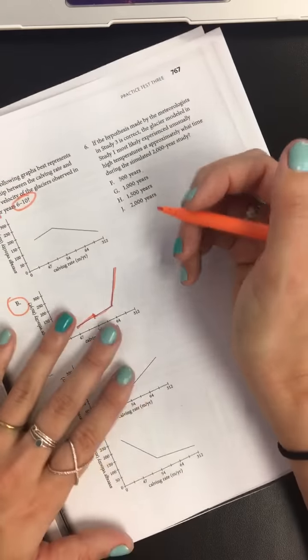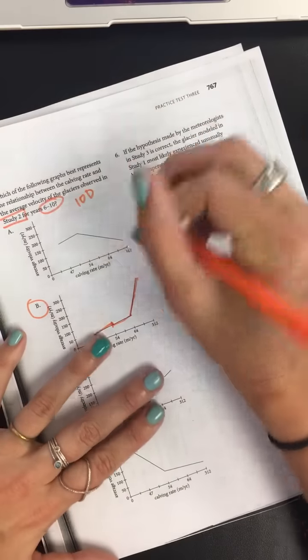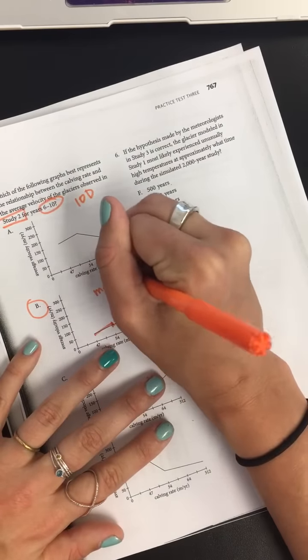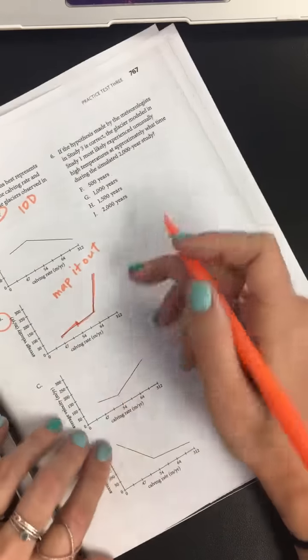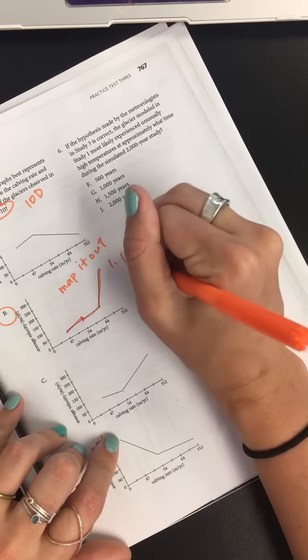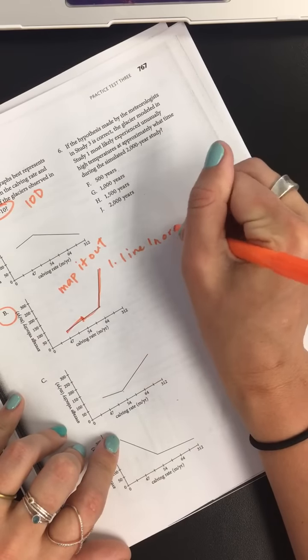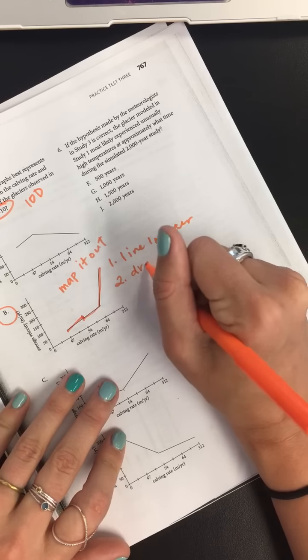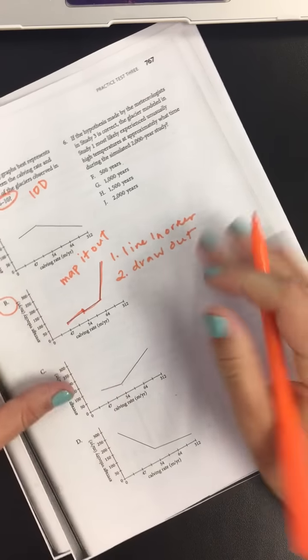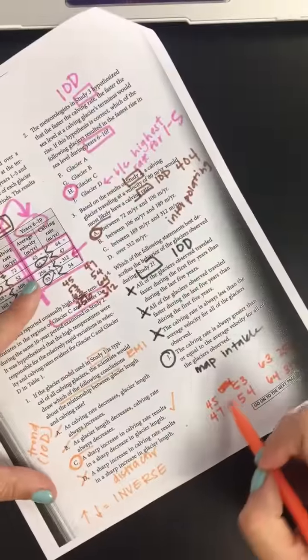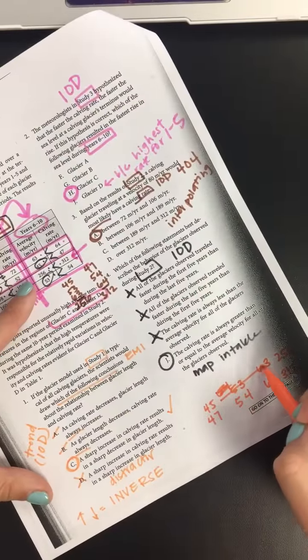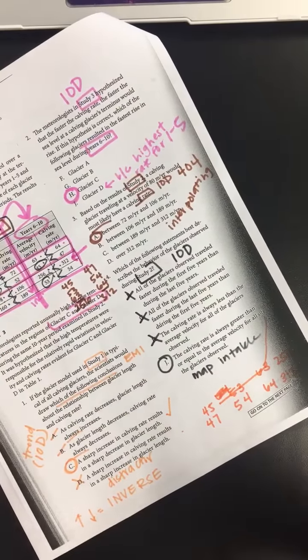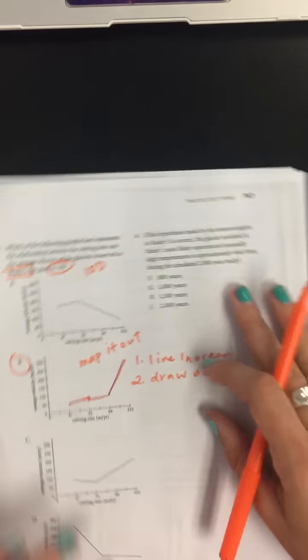This one, I don't really have any tricks to this. This is IOD, but you just have to map it out. If you line them up in the right order, and then draw how that would be, this is an increase, so it's increasing and then bam. That's all it's doing there. So you would just have to trace that graph.